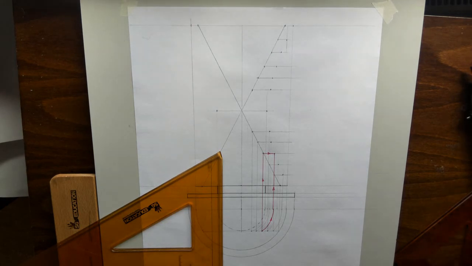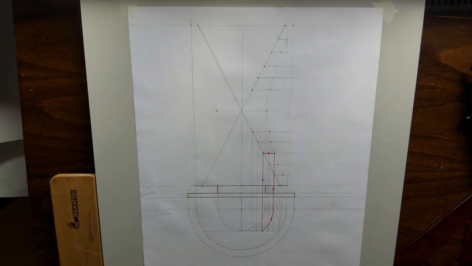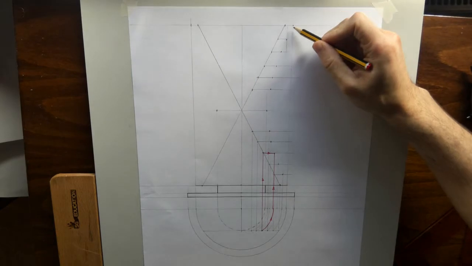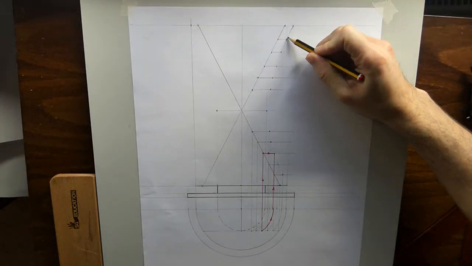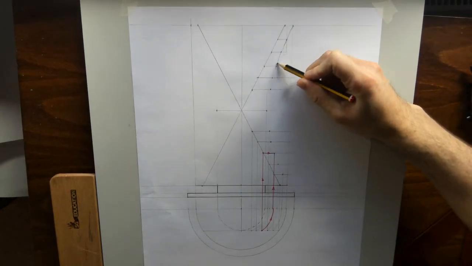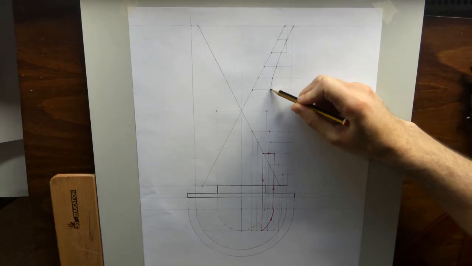And all that's left to do now is to actually draw in this half here first, and then what I'll do afterwards is I'll just step my widths across.